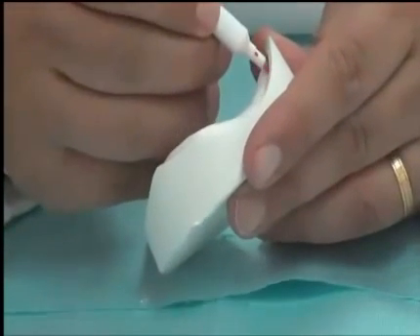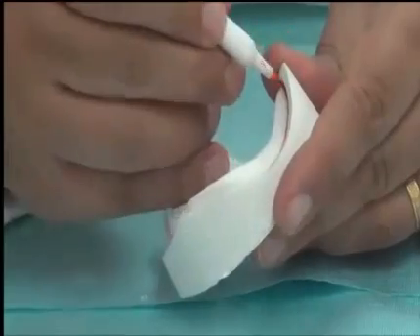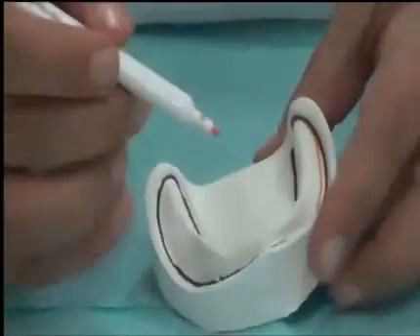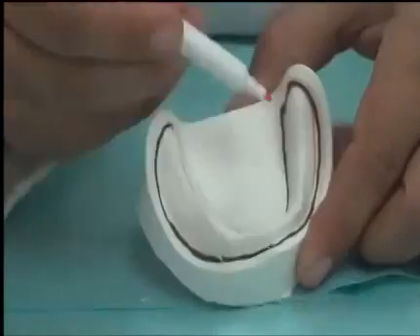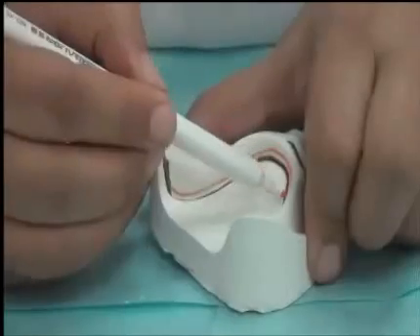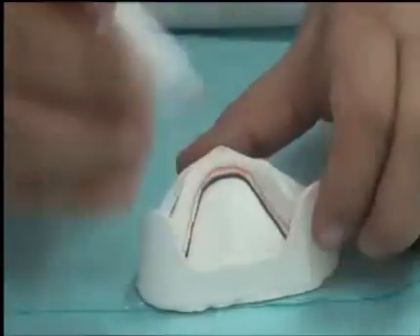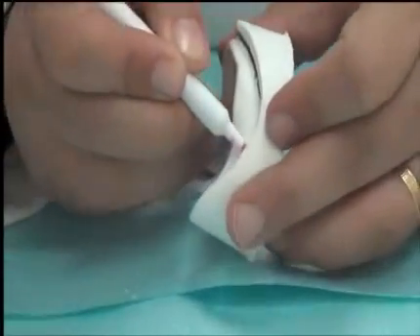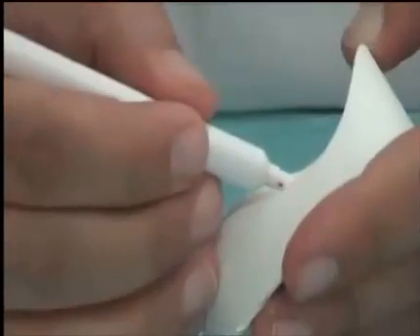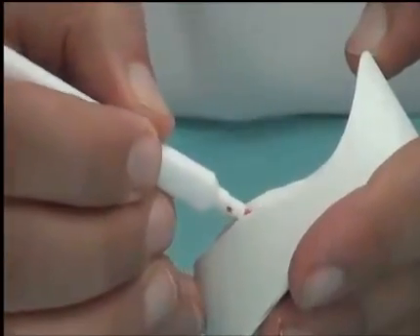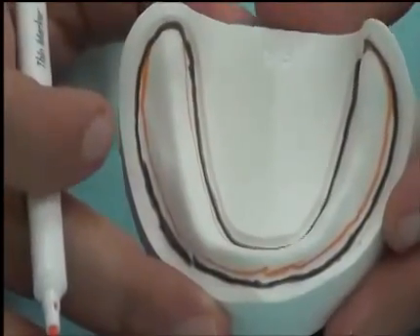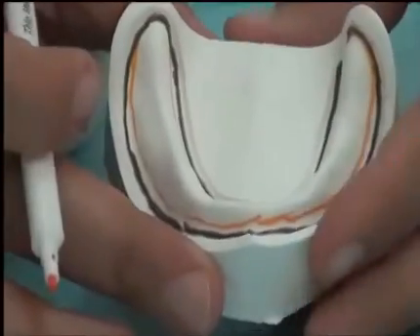But once we reach the posterior edge, as we said, the two lines meet. So posteriorly, the two lines meet. Now I'm going to draw on the lingual line. For the lower tray, we will make it a full coverage tray with no spacer.